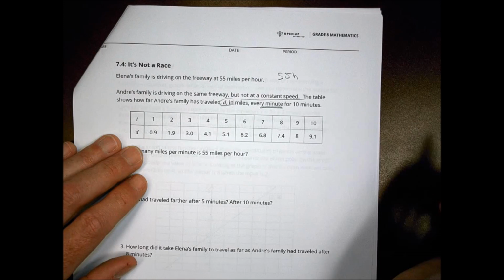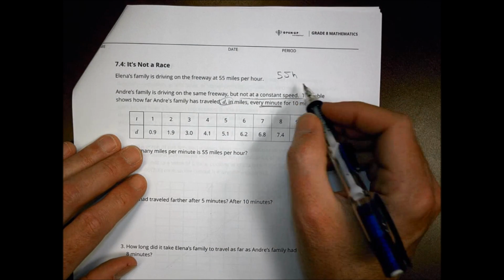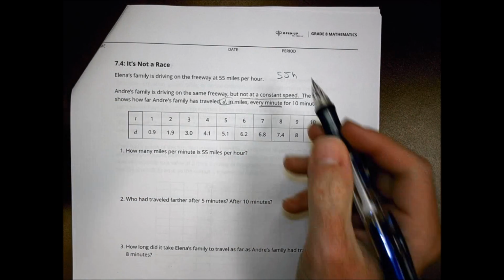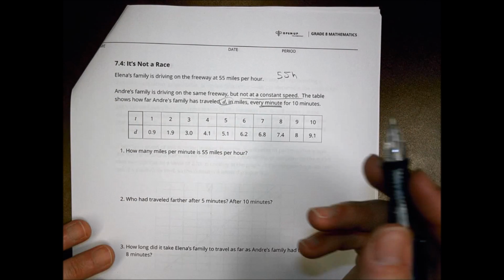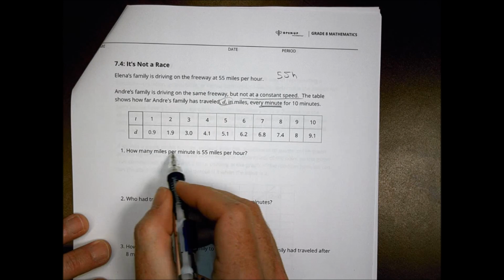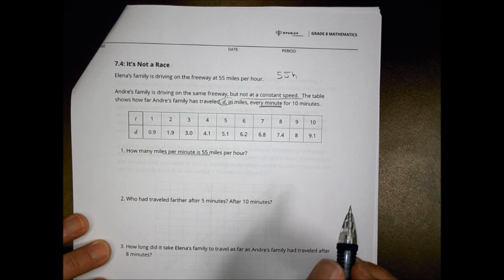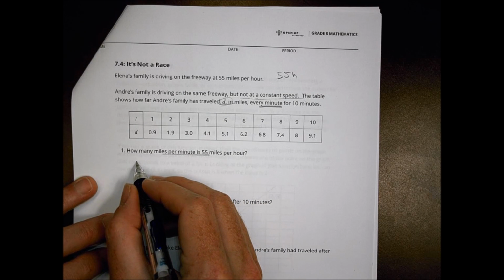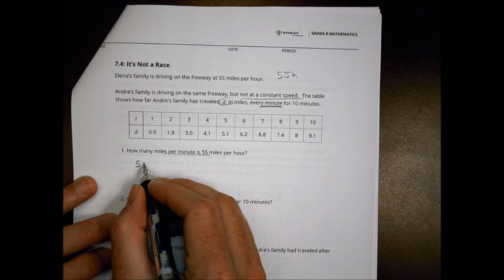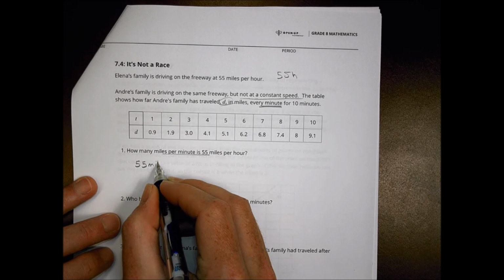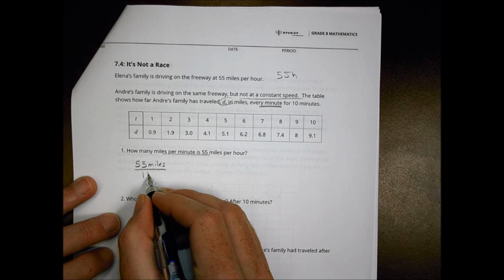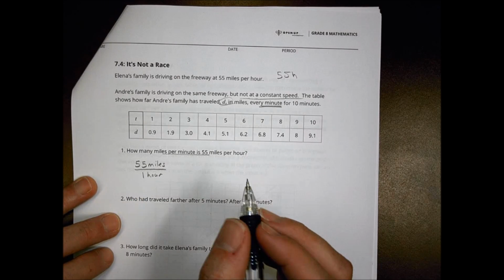Notice this is in minutes, okay? She's doing 55 miles per hour. So it's hard to compare hours and minutes unless you make some changes. So the first question is, how many miles per minute is 55 miles per hour? To set this up, we have to go back to what we did in 7th grade a little bit. So we take 55 miles, and this is 55 miles in 1 hour. That's what 55 miles per hour means.